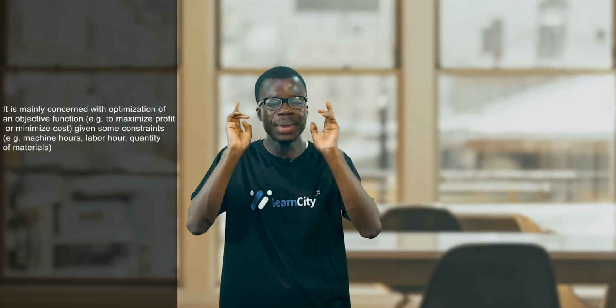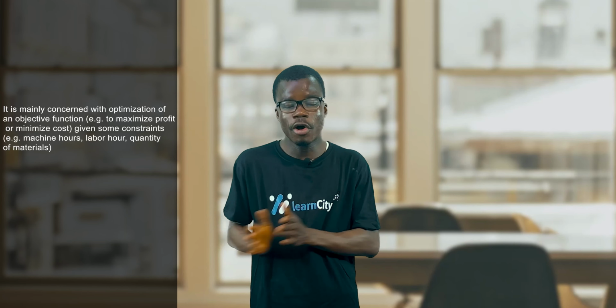Now, as far as linear programming is concerned, the objective function on an operational activity could be in two ways, either profit maximization or cost minimization. These are the two forms of objective functions in accountancy. Every firm will always seek to either maximize its profit or to minimize its cost.